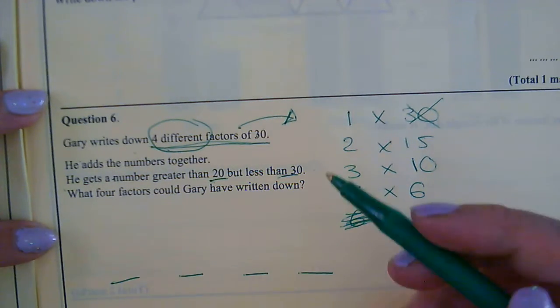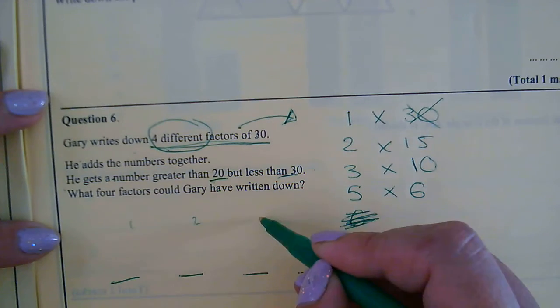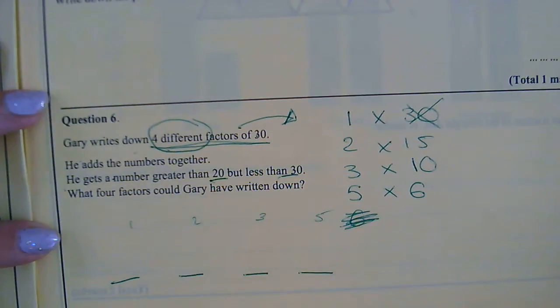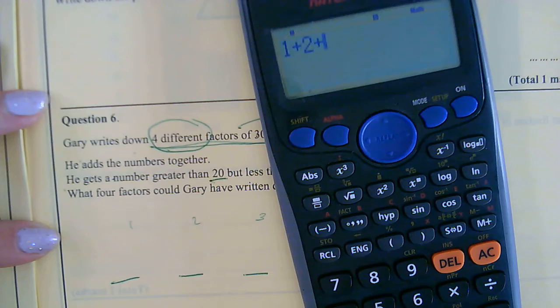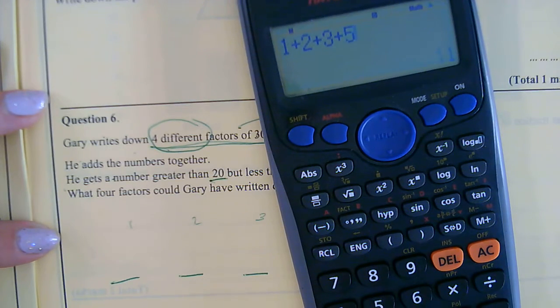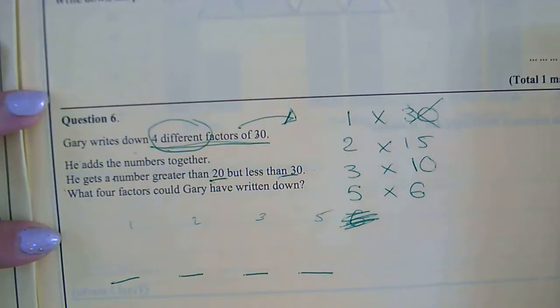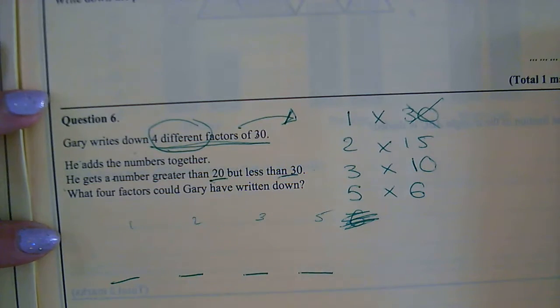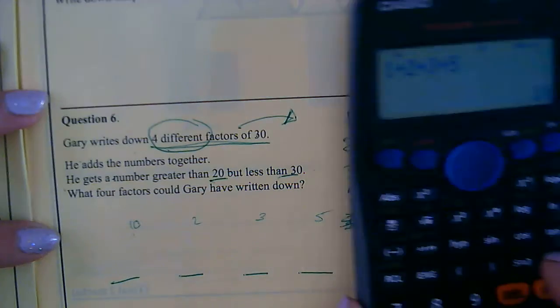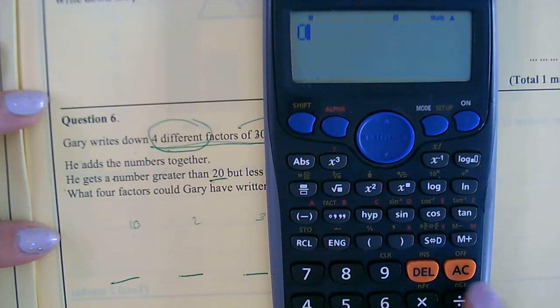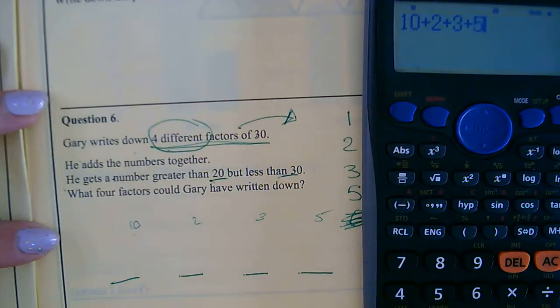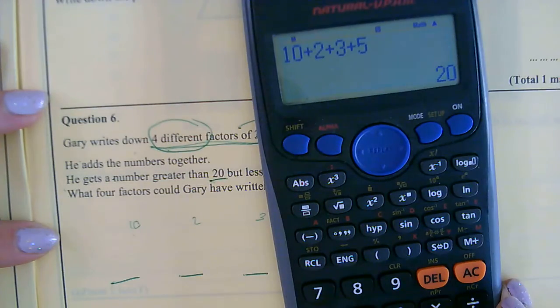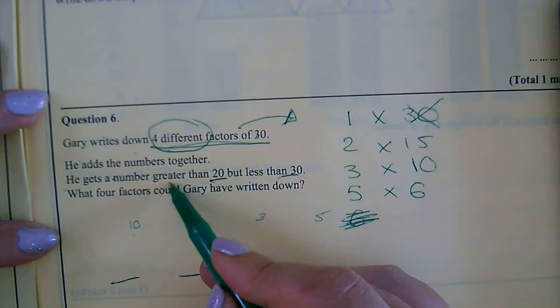I could just try some options now. I could try 1, 2, 3, 5. Quickly, 1 plus 2 plus 3 plus 5, but you should be thinking that sounds pretty low. It's only going to be 11. So I need to be bigger than 20. So I'm going to forget the 1. What if I change that to 10? So 10 plus 2 plus 3 plus 5, that's 20, but it says it's greater than 20.